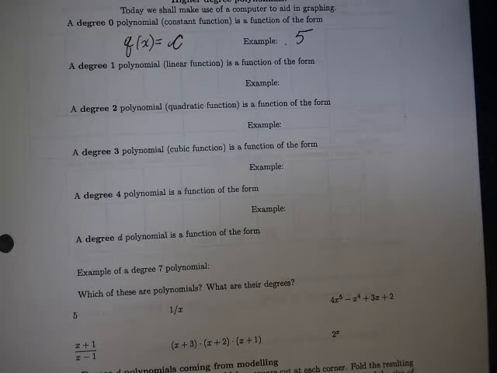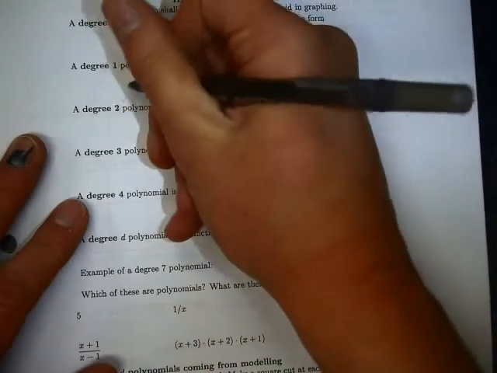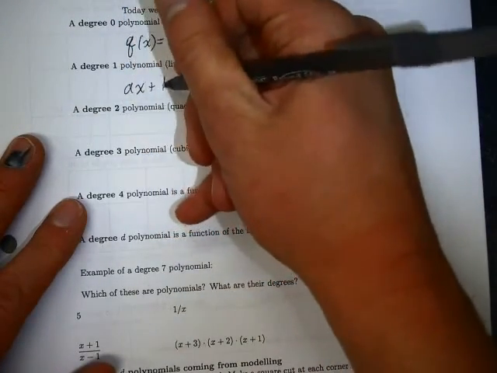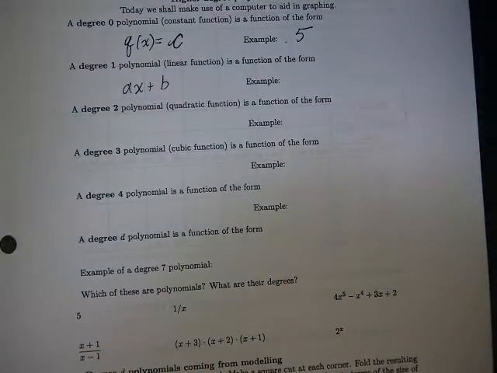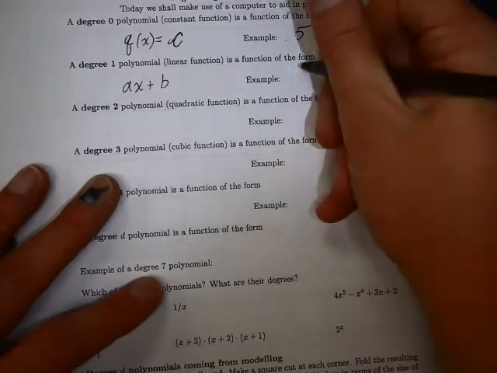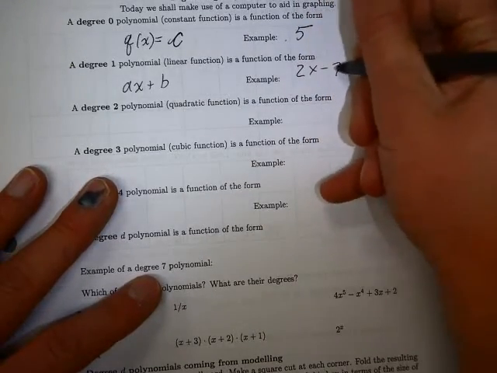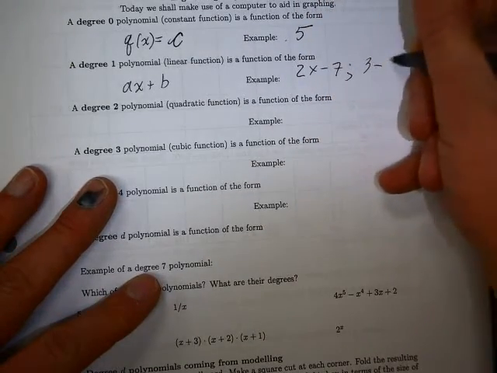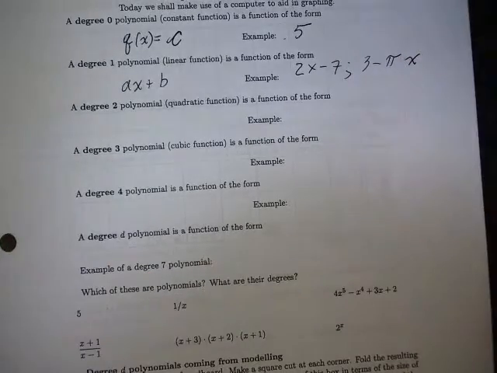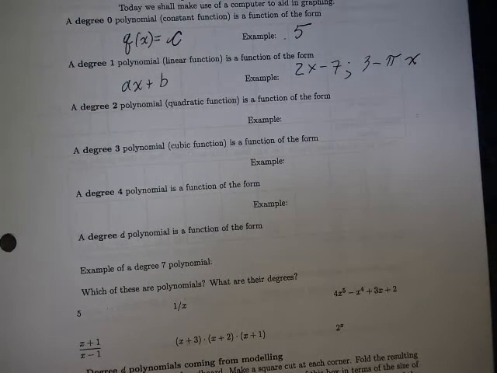So a degree 1 polynomial, we already have that. A degree 1 polynomial is something that looks like ax plus b. Another name for such a thing is a linear function. There are some examples. A degree 2 polynomial is a quadratic function.